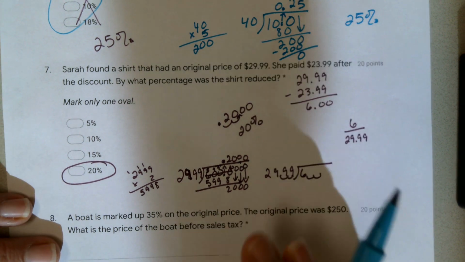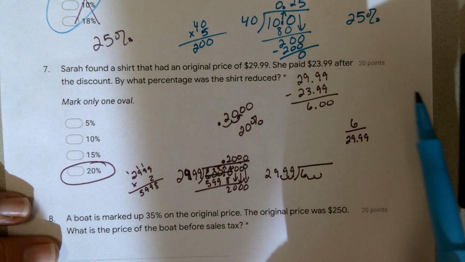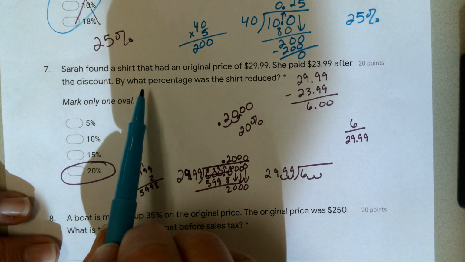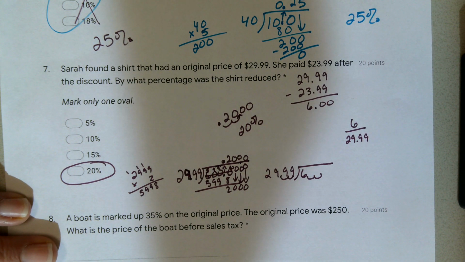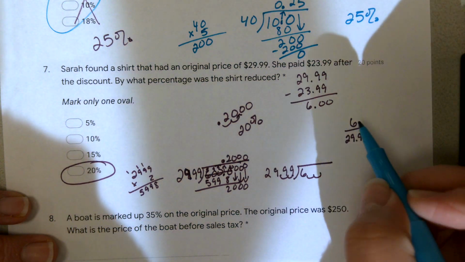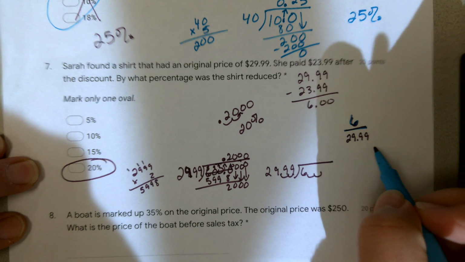All right, number 7, Sarah found a shirt that had an original price of $29.99. She paid $23.99 after the discount. By what percentage was the shirt reduced? So again, we need to find our difference, and that was 6. So our change was $6. We need to divide that by the original amount.